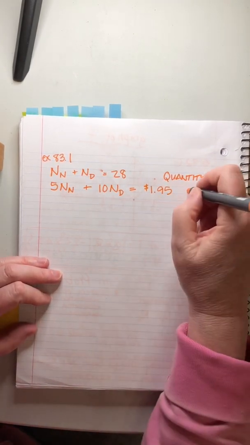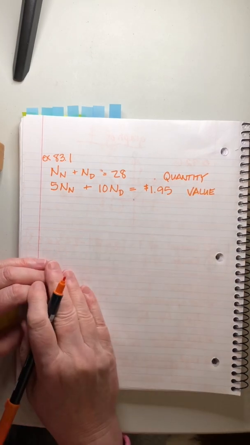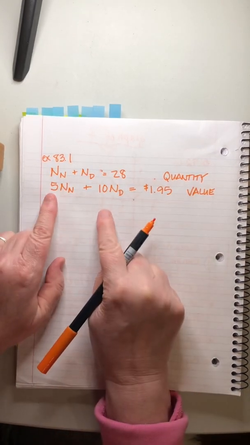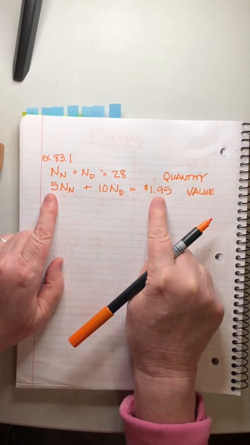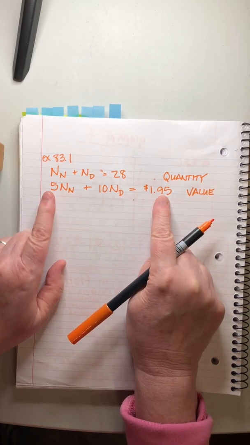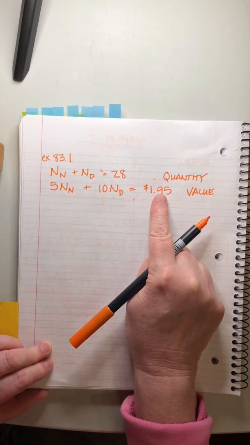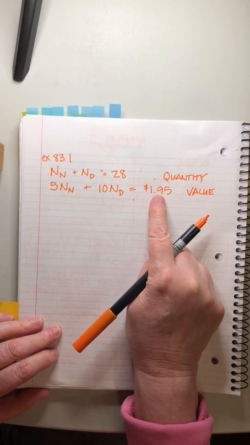Okay? And we call this a value statement because we're taking into account how much each coin is worth. There's only one problem. I wrote 5 cents and 10 cents, but then I wrote this as $1.95. This has a decimal in it. So I have to change either these into decimals or take the decimal out of this one. And you can guess which way I'm going to go.